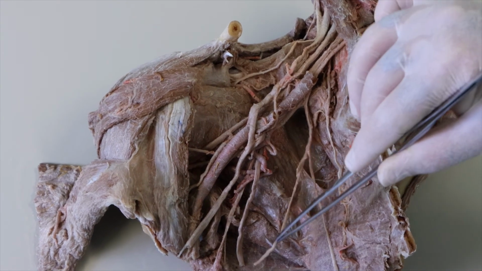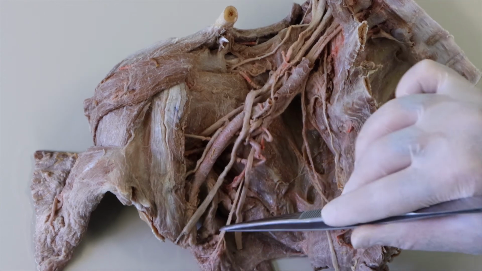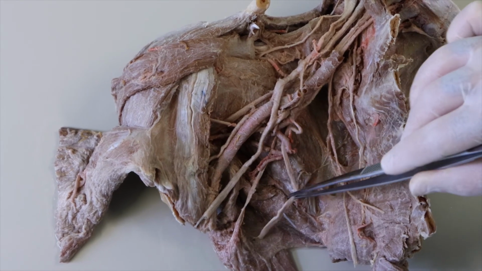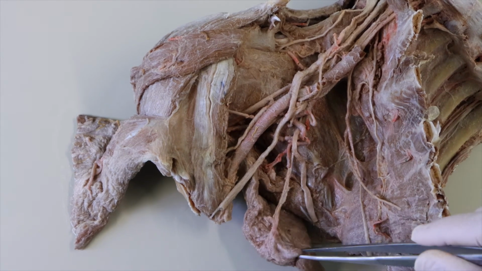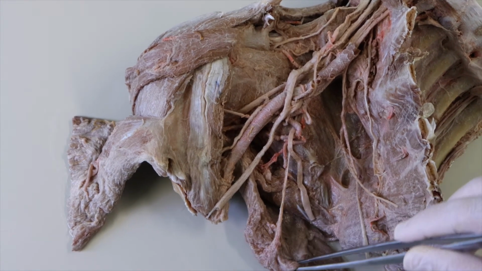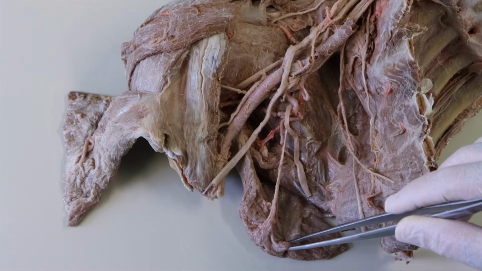Another nerve that I see here is this nerve. This nerve is directed toward this muscle, which is called latissimus dorsi. It's the thoracodorsal nerve.